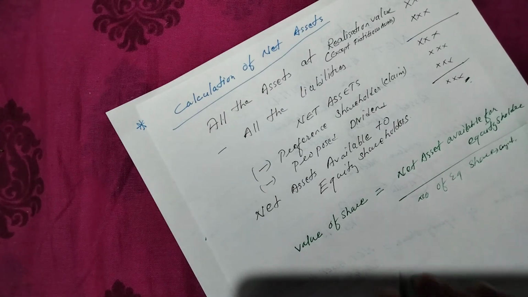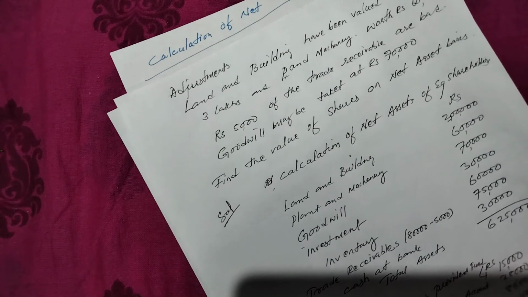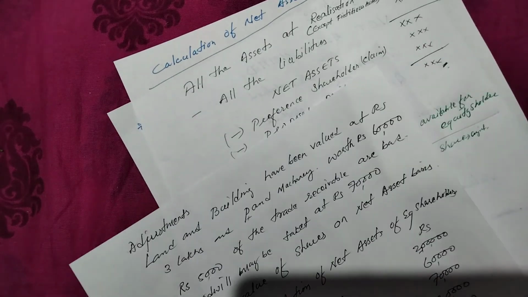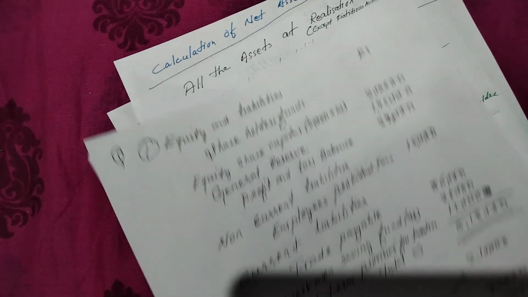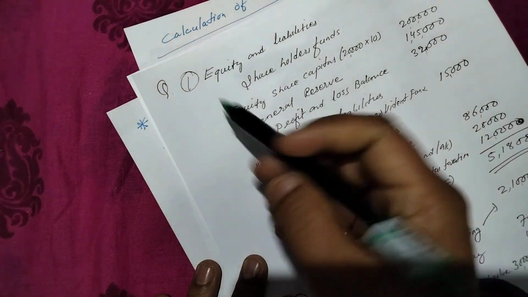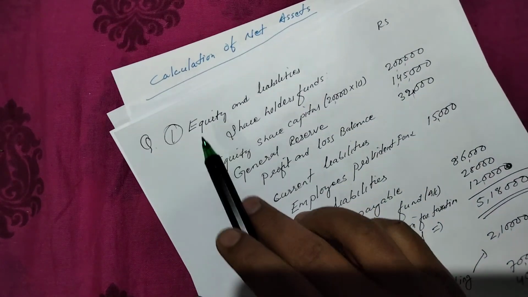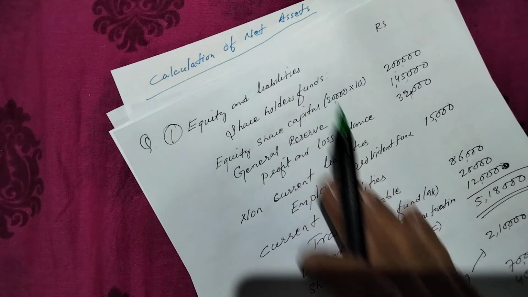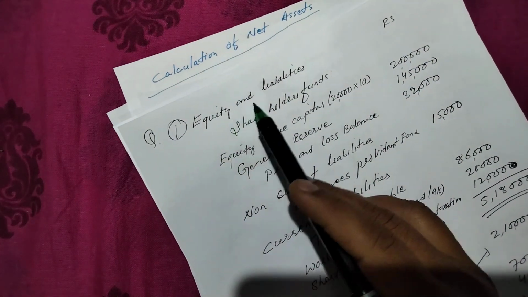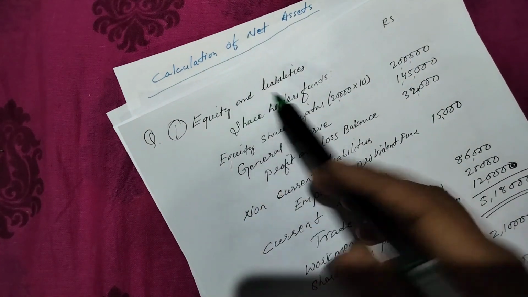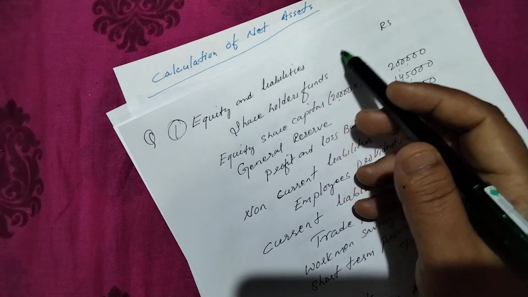Okay, now let us see one question. This is the question. See, the question is like this. They have given the balance sheet. Equity and liabilities, rupees.